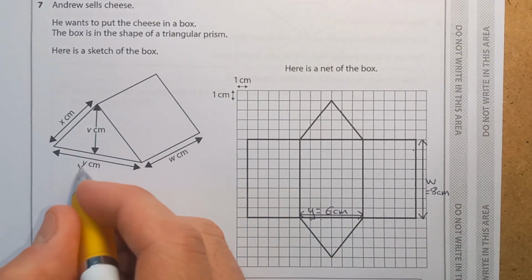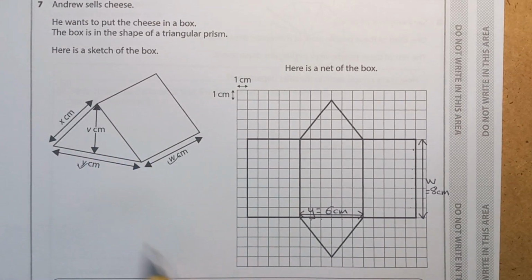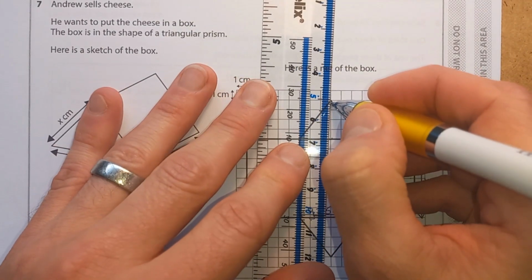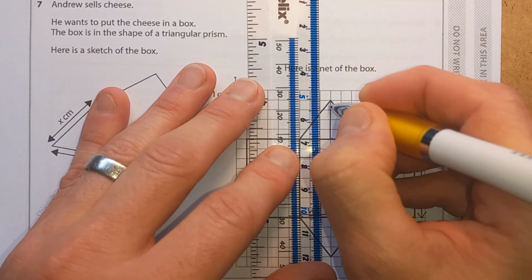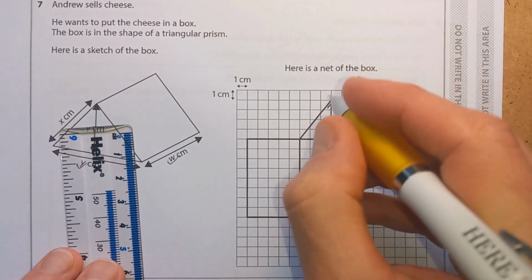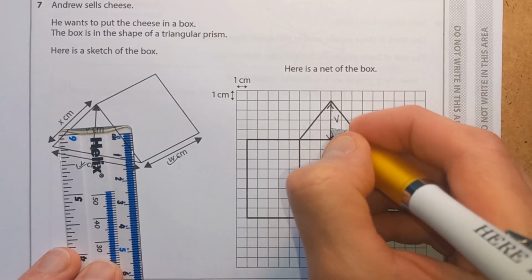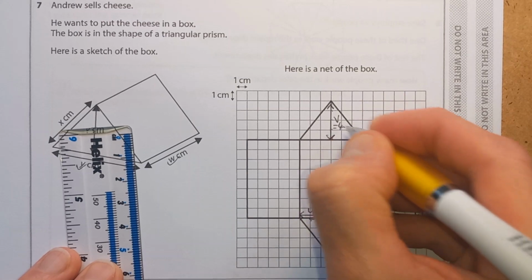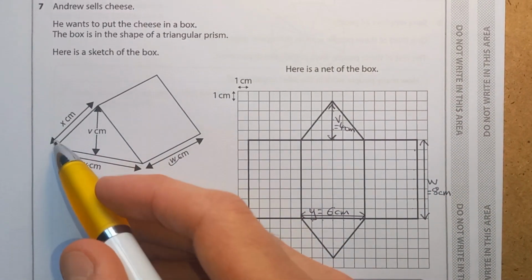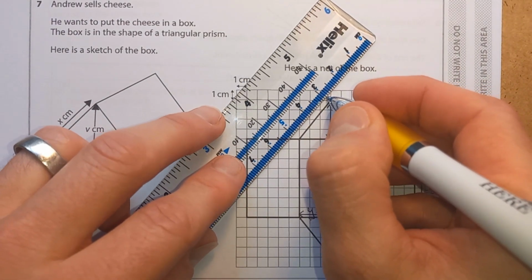So we've done y, we've done w. Let's do v next. That's this vertical height. Well, it could be here or here. I'll mark it here on the diagram. So this is v, and it's 1, 2, 3, 4 centimetres. And so the only one we haven't done is this x, this diagonal here.